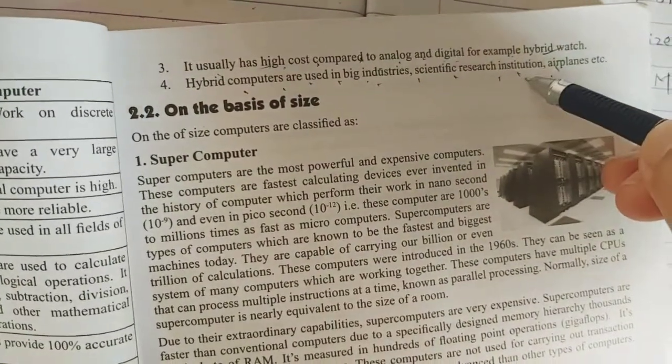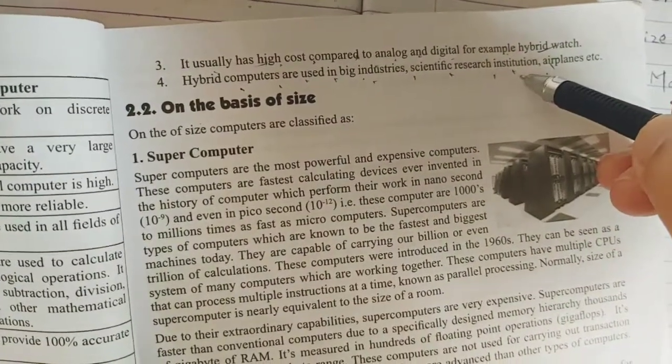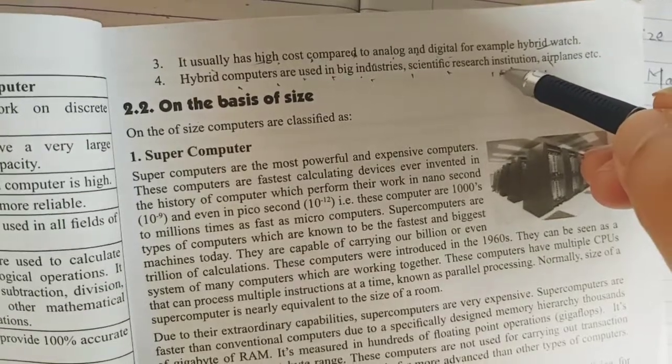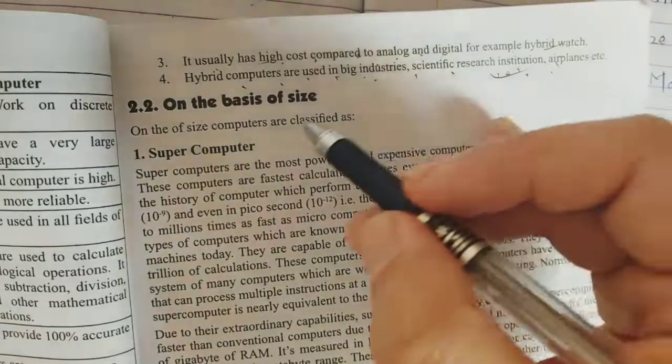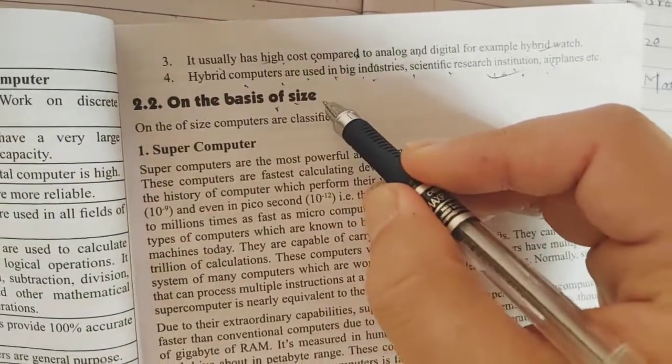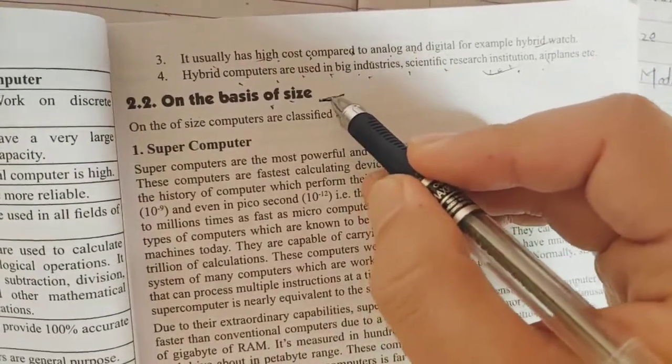And that's it on the basis of work. These are all divided into 3 computers. I hope you got it. And on the basis of size, we'll study this in the next class.